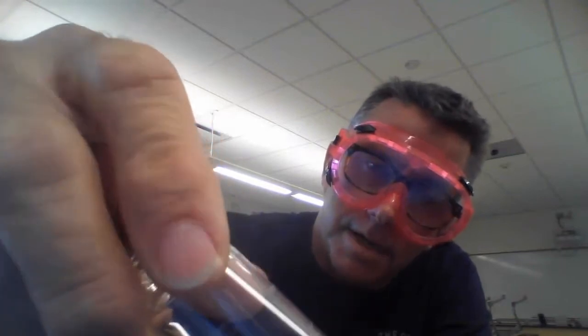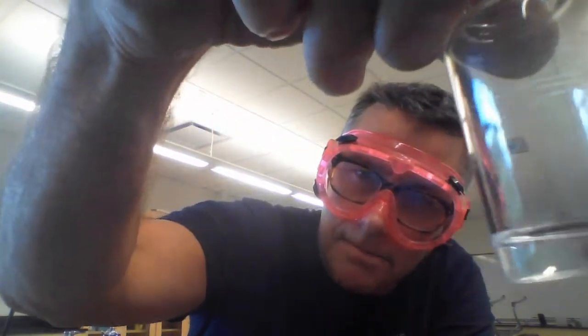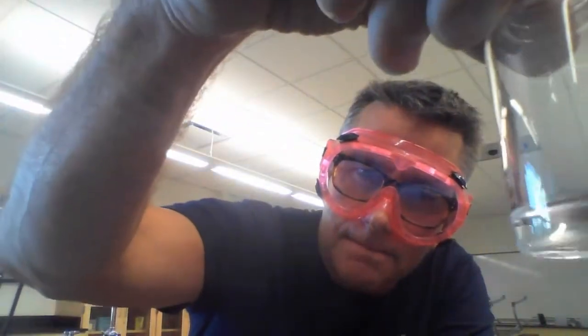Isopropanol, also known as rubbing alcohol. This one has 3 carbons in it in addition to an alcohol functionality. Maybe you can see that it has some greasiness to it. Maybe not. Oh, sharp.